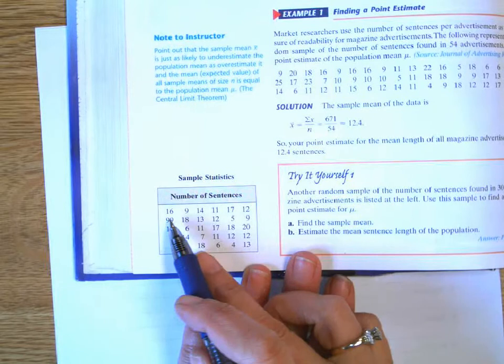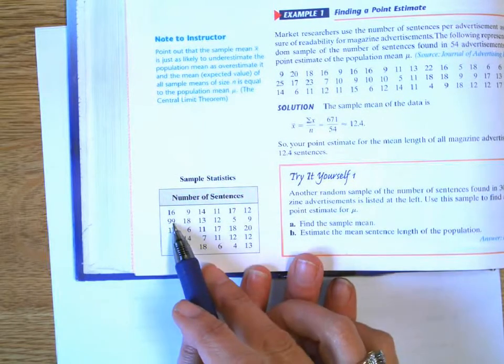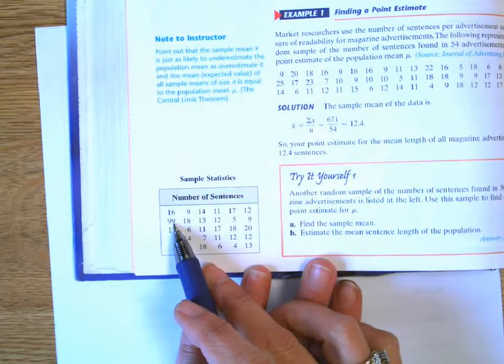Okay, and then here's their 30 outcomes. One advertisement had 99 sentences in it. Who's going to read 99 sentences in an advertisement? I don't know that I would.